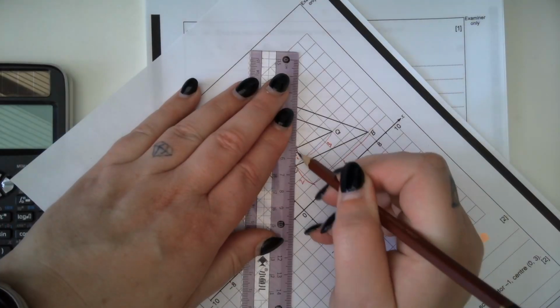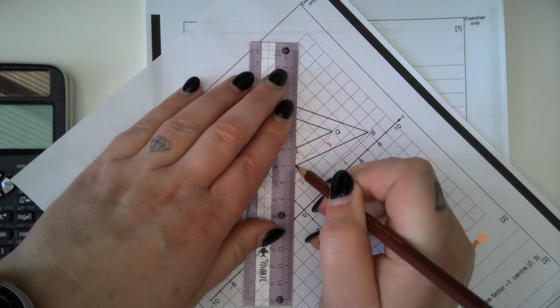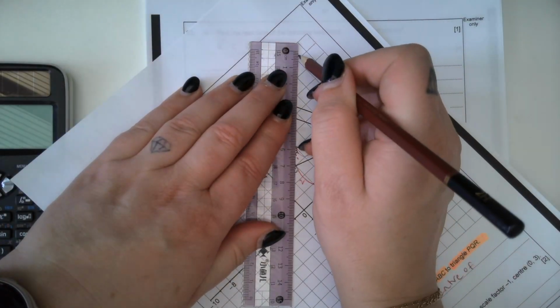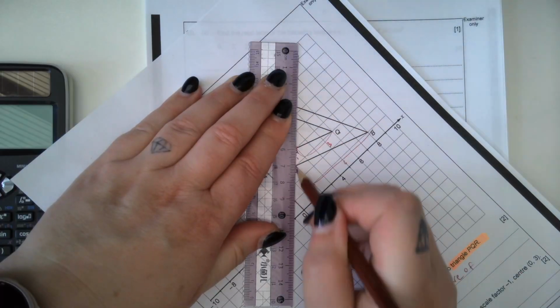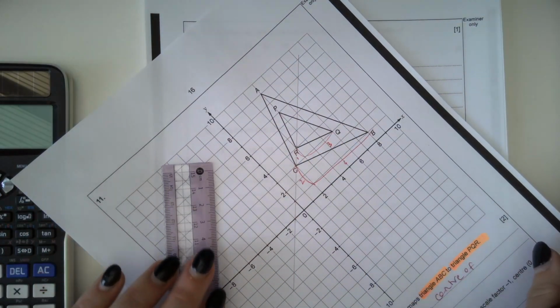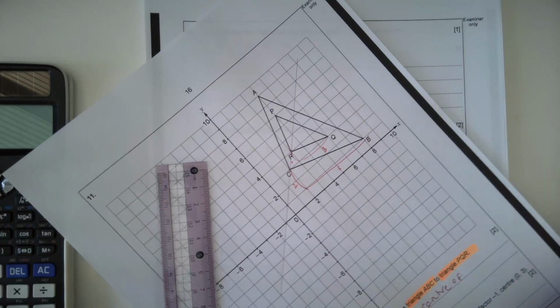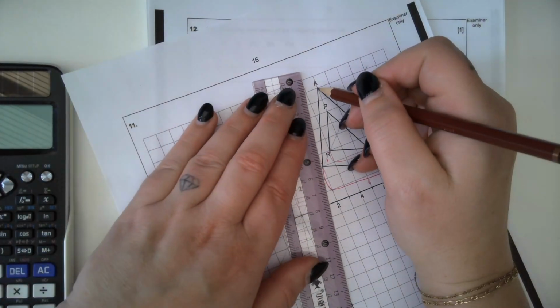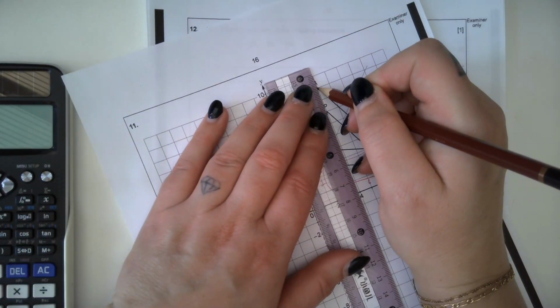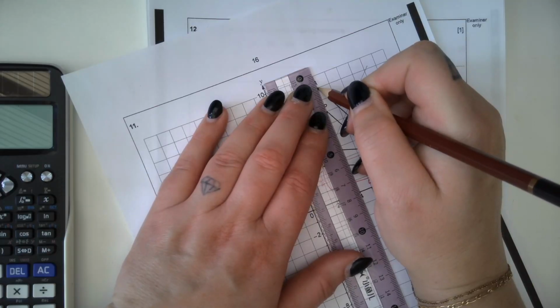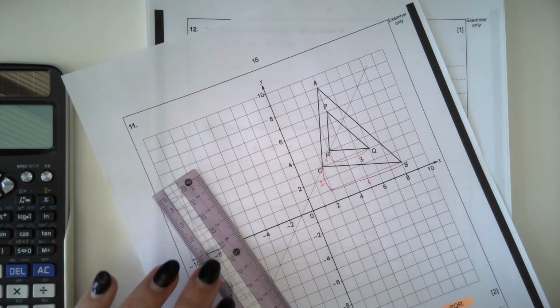Okay, so these two corners correspond, so we're going to draw a line through those two. A and P correspond, so we're going to draw a line through those two.